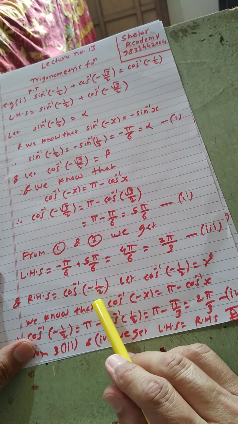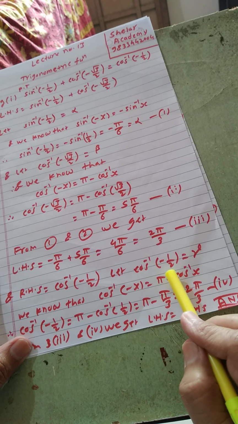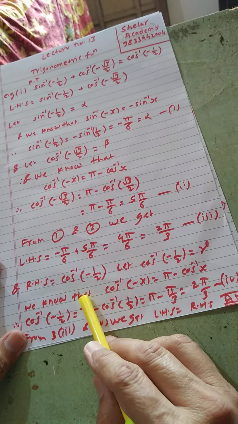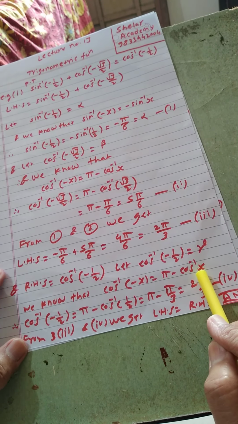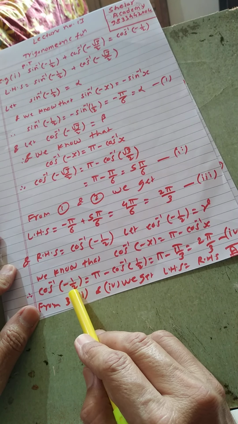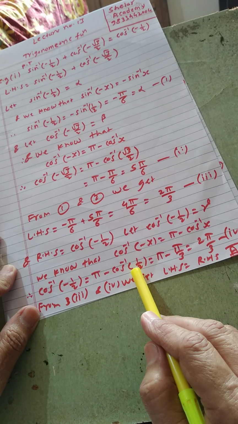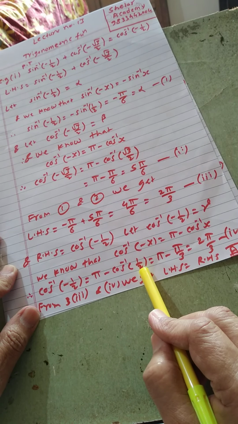RHS is cos inverse of minus 1 by 2. Again consider cos inverse of minus 1 by 2 is equal to gamma. And we know that cos inverse of minus x is equal to pi minus cos inverse x. Again the same formula is used. Therefore cos inverse of minus half is equal to pi minus cos inverse of half. Now cos function, value half, and we have to find the angle.